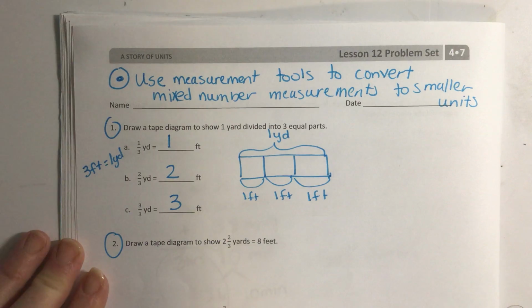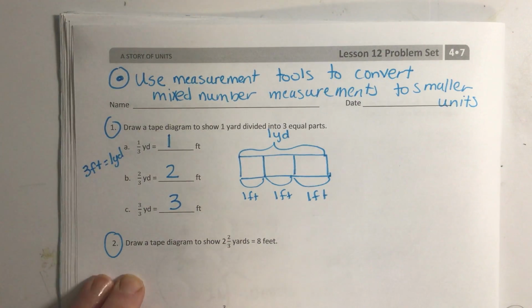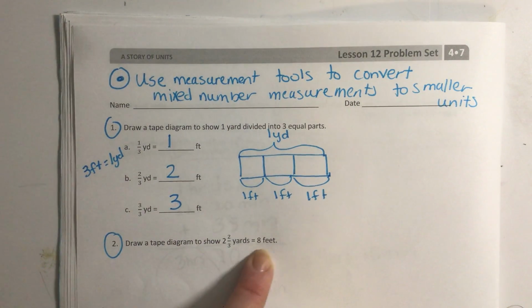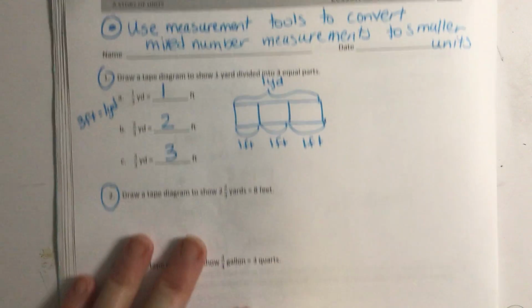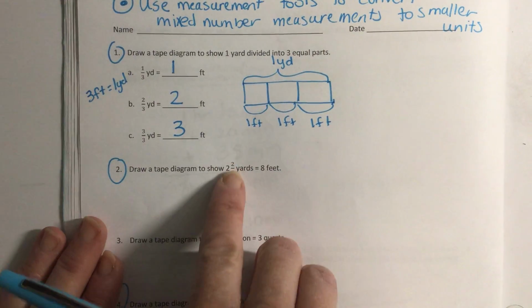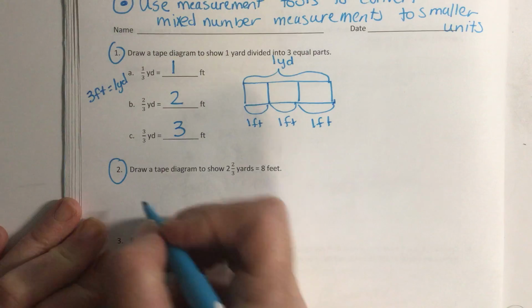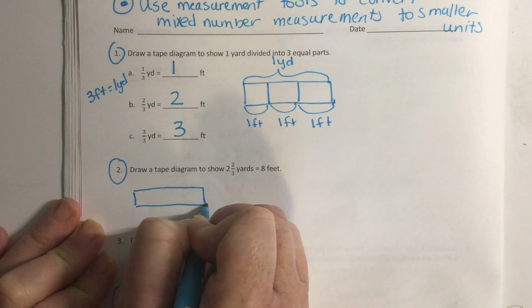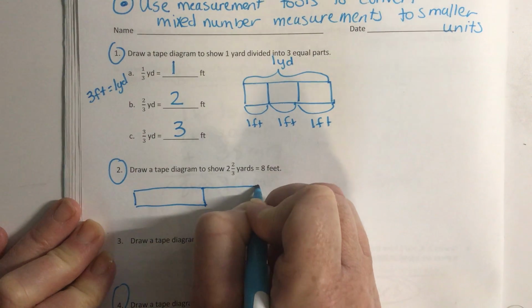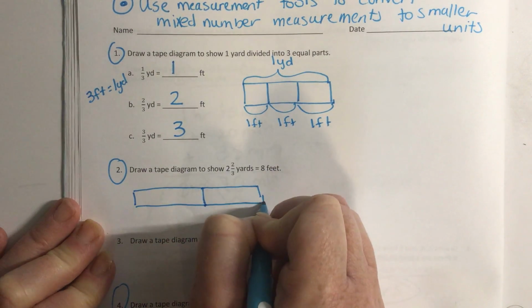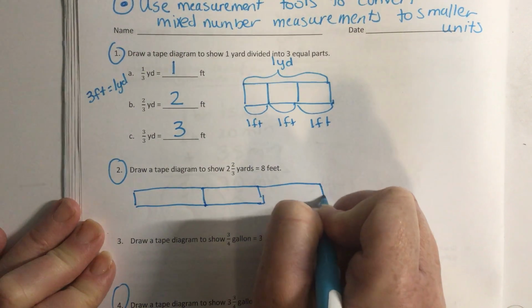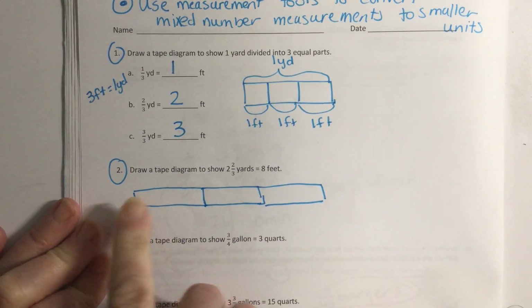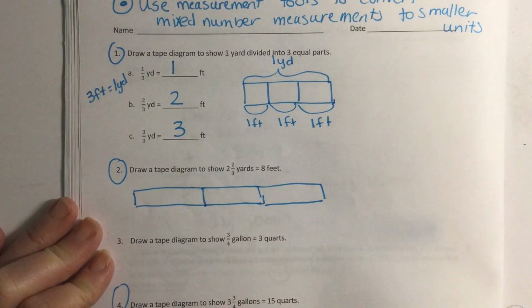Okay, we're going to move on to number 2. Now we have a mixed number. Show that 2 2/3 yards equals 8 feet. So we're going to start by doing our yards. We're going to do 1 yard and 2 yards. And then we have part of a yard, so we'll do 3. This shows 1 yard, 2 yards, 3 yards.